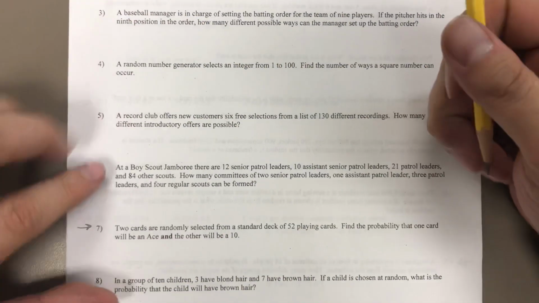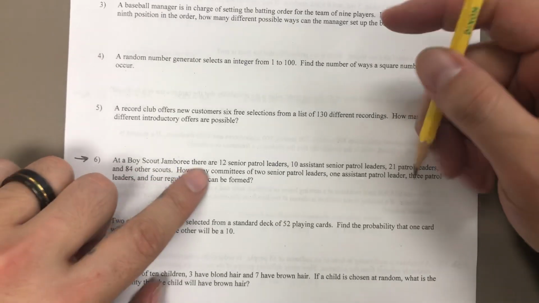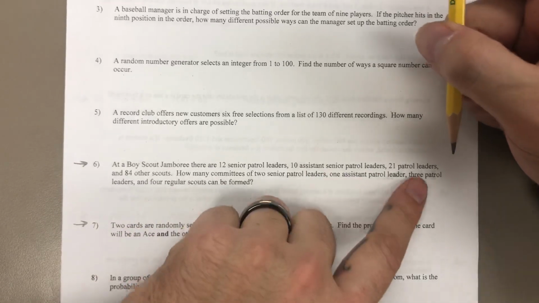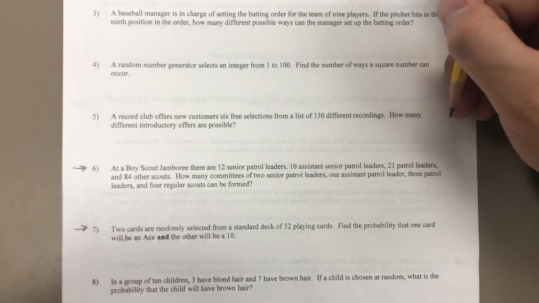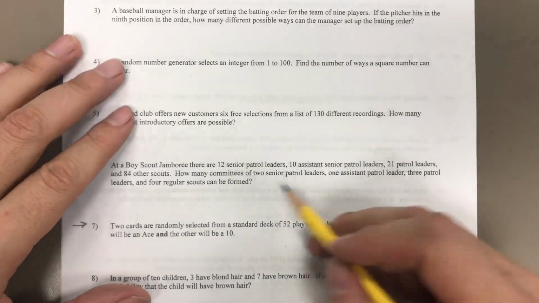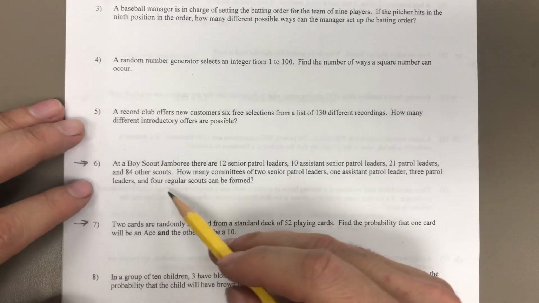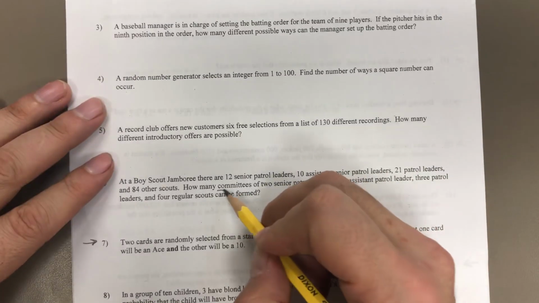So number 6, at a Boy Scout jamboree, there are 12 senior patrol leaders, 10 assistant senior patrol leaders, 21 patrol leaders, and 84 other scouts. How many committees of 2 senior patrol leaders, 1 assistant patrol leader, 3 patrol leaders, and 4 regular scouts can be formed? Well, it says one of the magic words, committee or group.